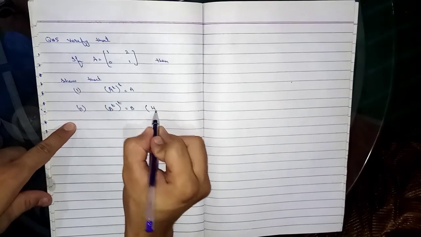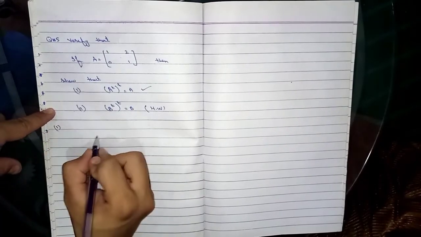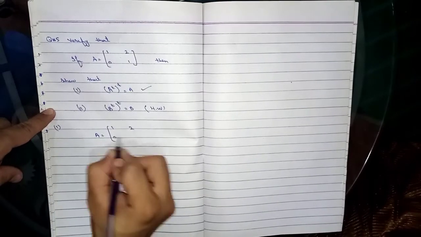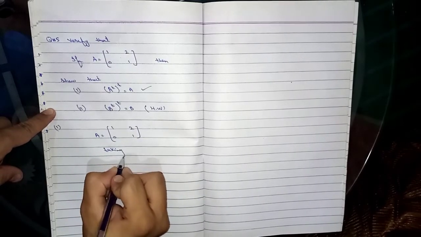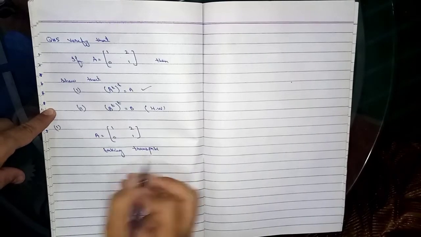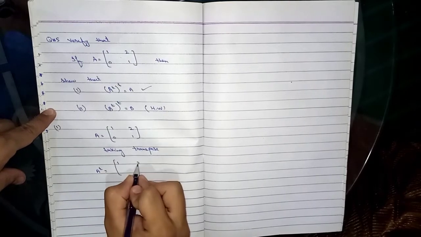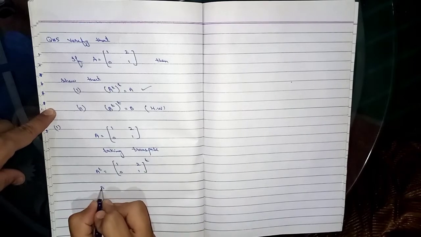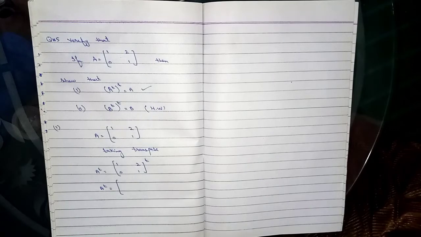Students, part B you will do as homework. Here I am going to solve part 1. It is easy and simple. Write the matrix A here, that is 1, 2, 0, 1. Taking the transpose, we have A^T is equal to the transpose of 1, 2, 0, 1. A^T is equal to: transpose means either you change rows into columns or columns into rows.